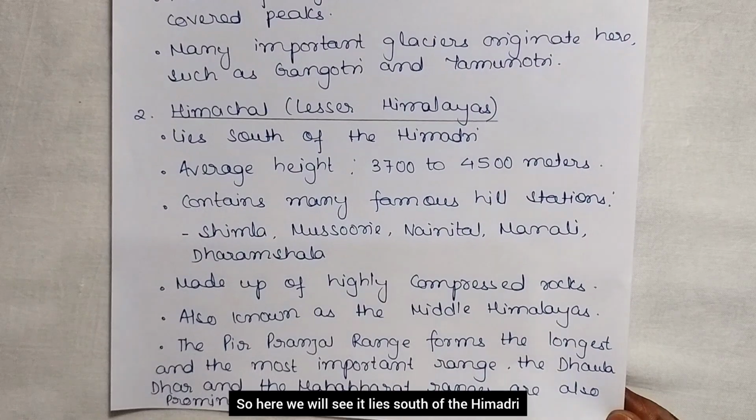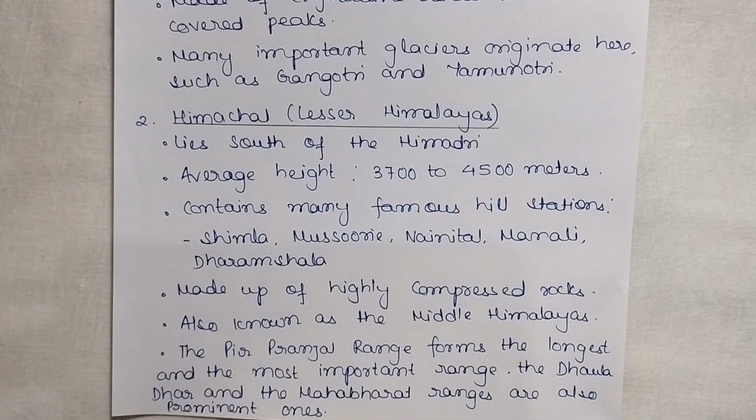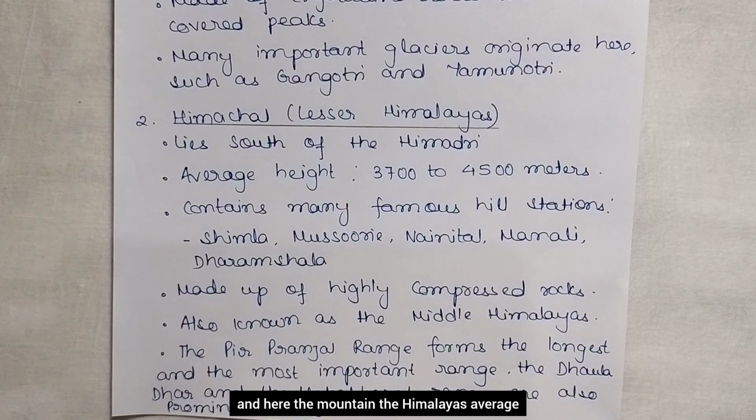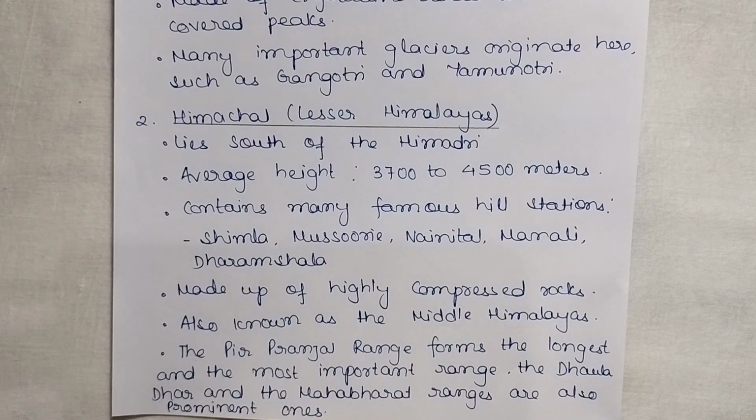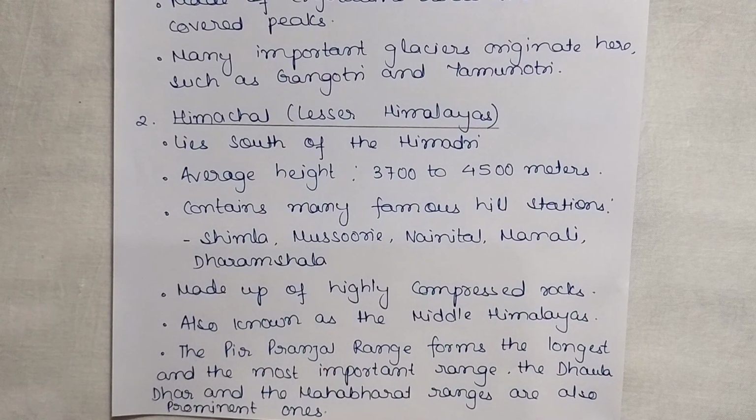Okay, so here we will see it lies south of the Himadri, and the average height of these mountains is 3,700 to 4,500 meters. It contains many famous hill stations. So here we will see many hill stations: Simla, Mussoorie, Nainital, Manali, Dharamsala.